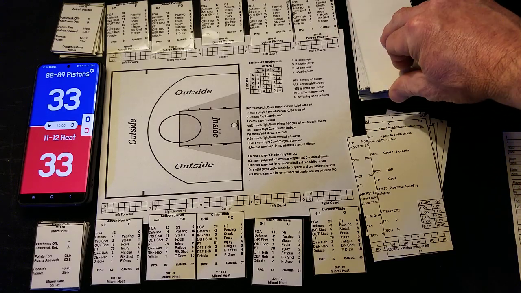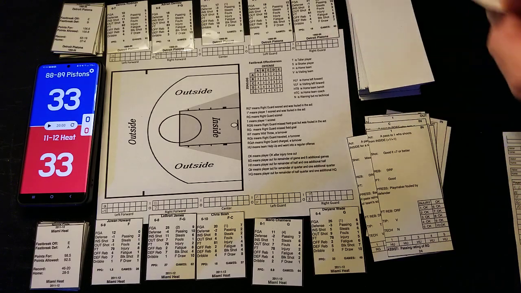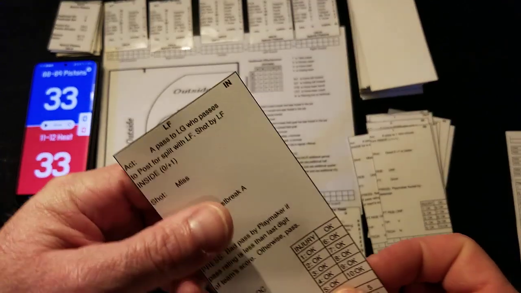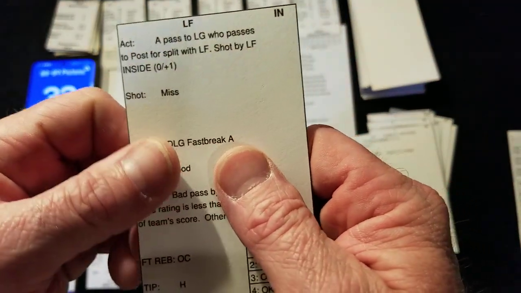All right, I'll do 2 more possessions, and I'll wrap up from here. I just want to give you guys an idea of what this looks like. Real life basketball classic.